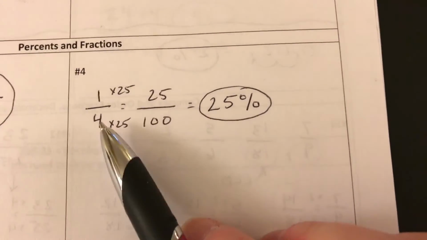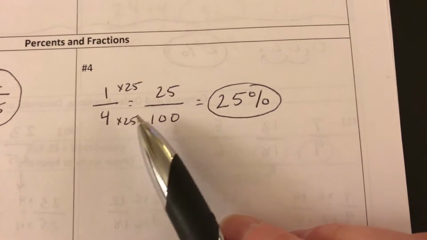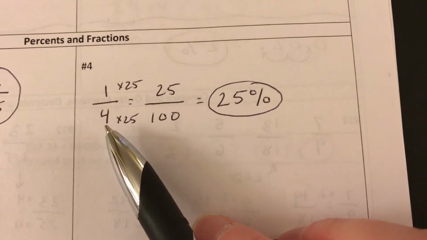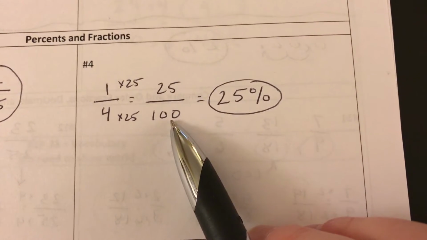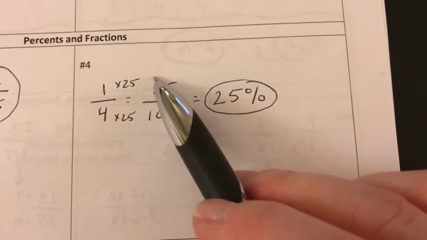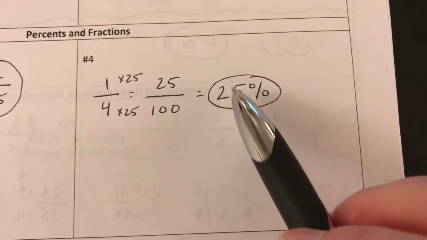For number four, we have the fraction 1/4. We're trying to turn it into a percent. So I wanted to get 100 in the denominator. I wrote an equivalent fraction. 4 times 25 gets me 100. So 1 times 25 gets me 25, which means this is 25%. 25 over 100 is 25%.